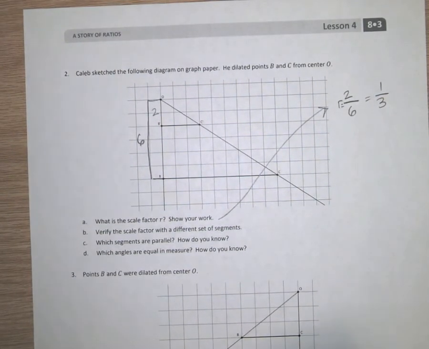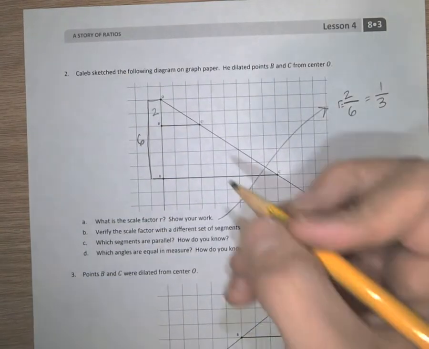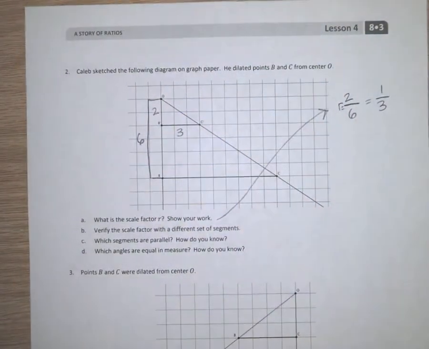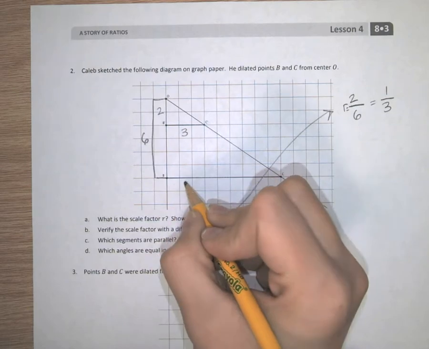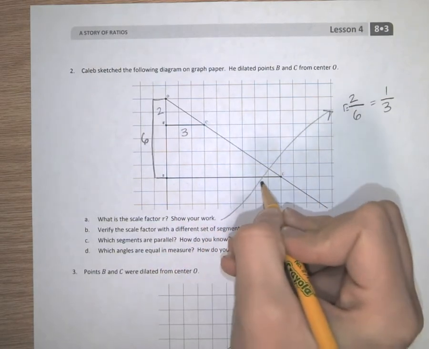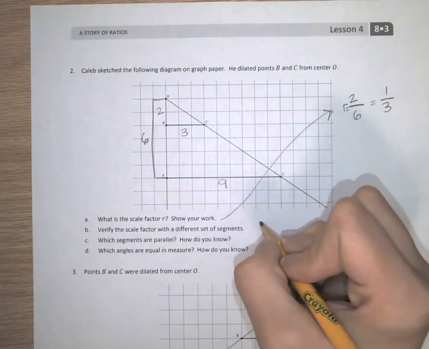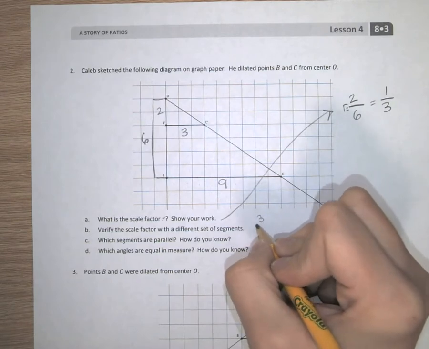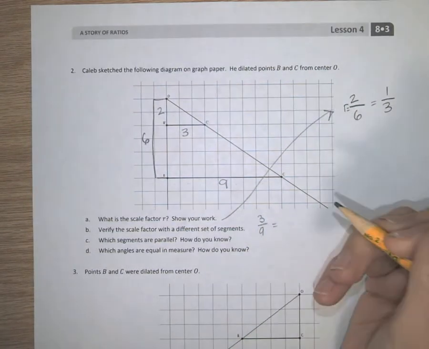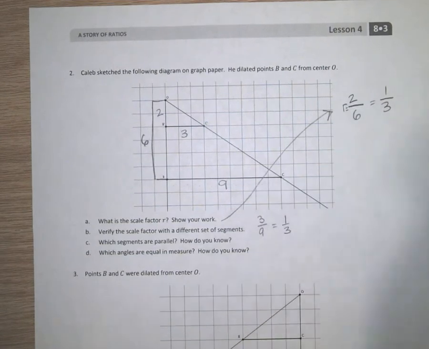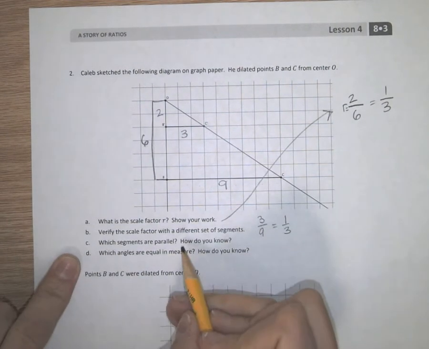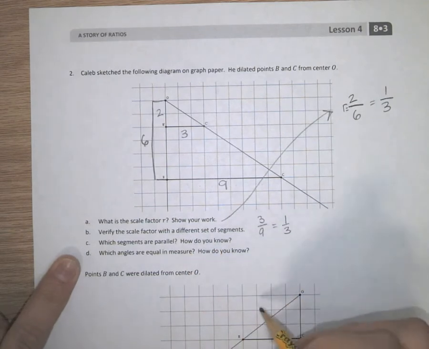Then we need to verify with a second set of segments. This one is 3 boxes wide, and if you count this, you have 1, 2, 3, 4, 5, 6, 7, 8, 9. So for part B, we could have 3/9, which also reduces to 1/3. Then it says which segments are parallel, and how do you know? You need to make sure to answer both parts of that question.